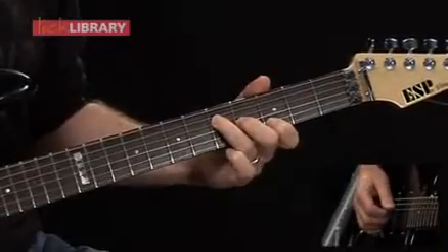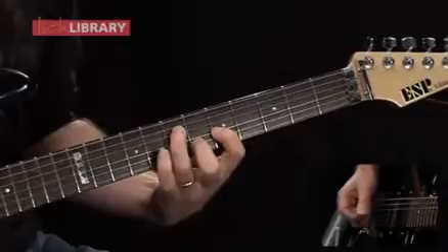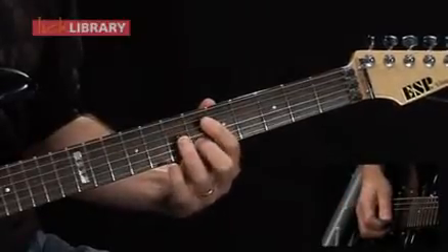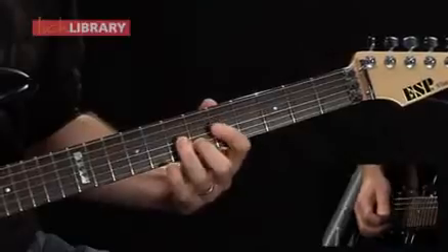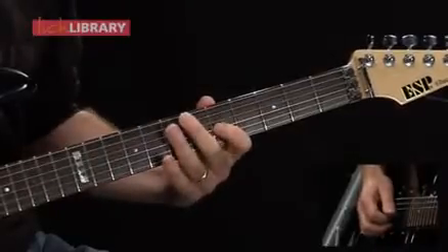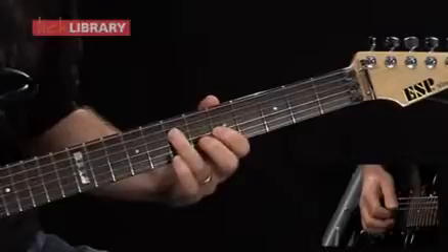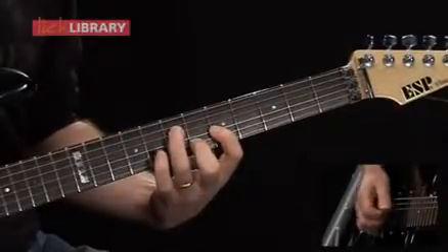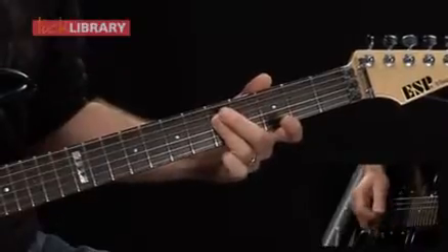Maybe I want to pick a different F. How about this one? Here I have the root note on the 6th fret of the B string, that's F. And I surround that with C on the 5th fret of the G string, A on the 7th fret of the D string. Now I go back to C, to G.